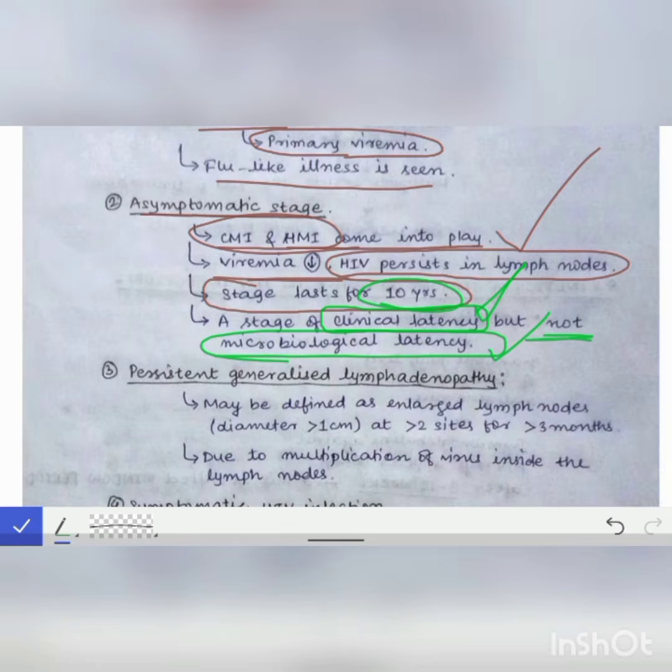And since it is not appearing in the blood, you may think that the virus is not present in the blood, so that's why it is microbiological latency, but it is present in the lymph nodes.